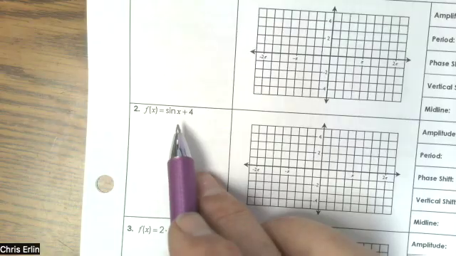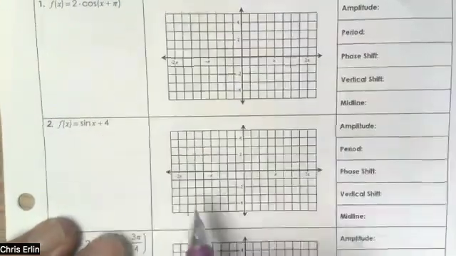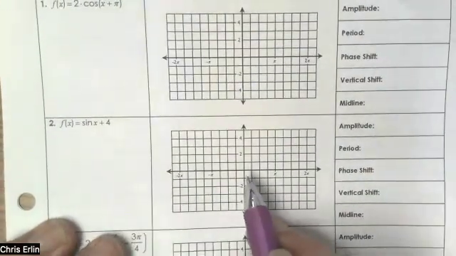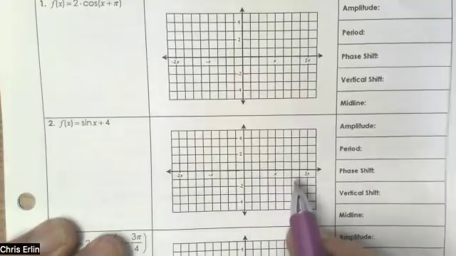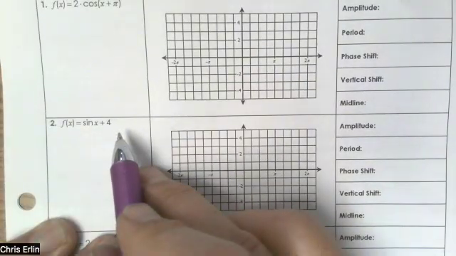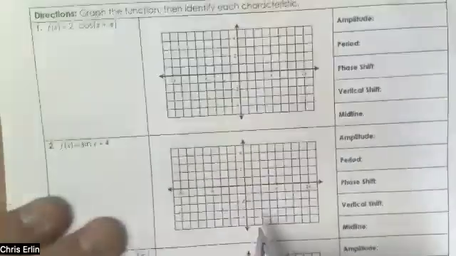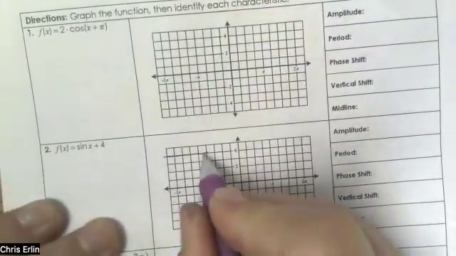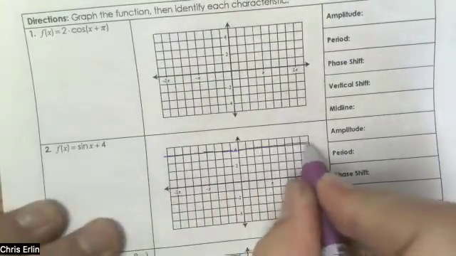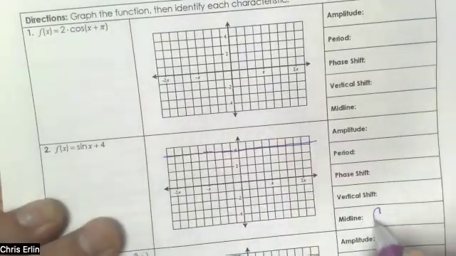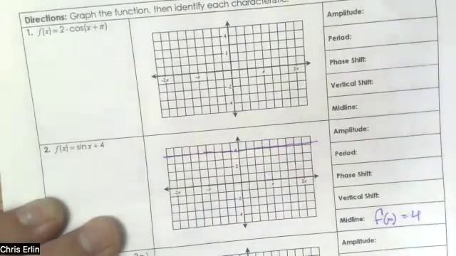And that +4 at the end of a function, what does that represent? A vertical shift. So this is still a sine function, but instead of us playing with like 0, 0, 0, high, low, we need to have a new midline at 4. So I'm going to just draw my new midline here at 4. The whole thing is moved up to 4. That's a midline of f of x equals 4.